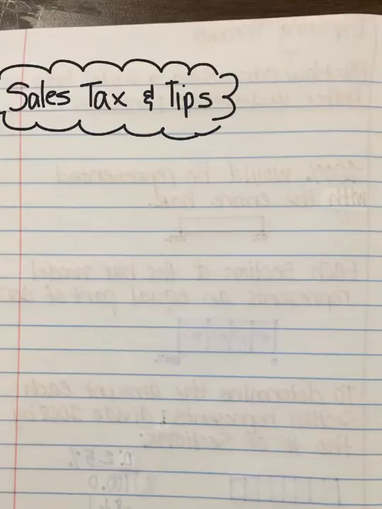Let's think for a minute. Are sales tax and tips added to our amount or taken away from our amount? They're added too, right? And so this amount is going to be added to our original amount.